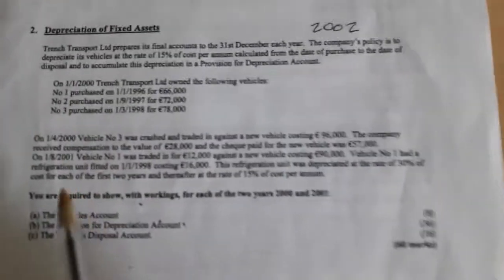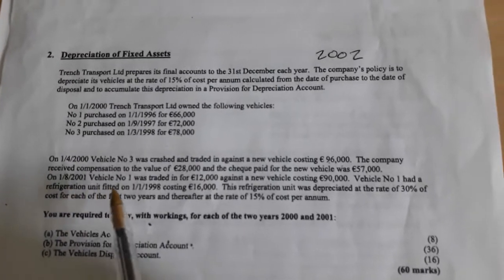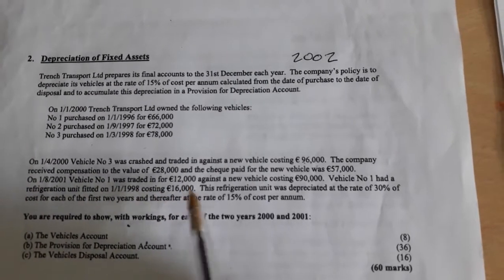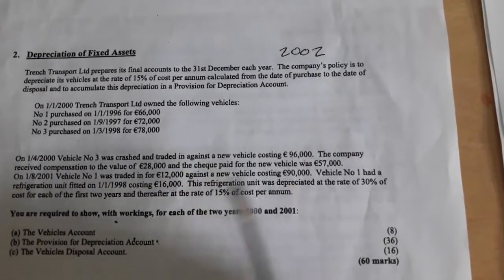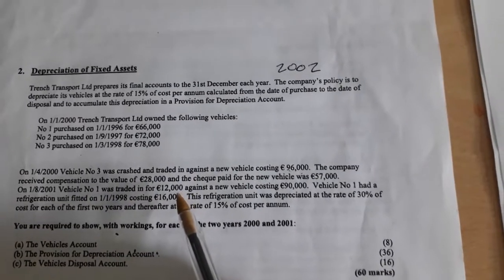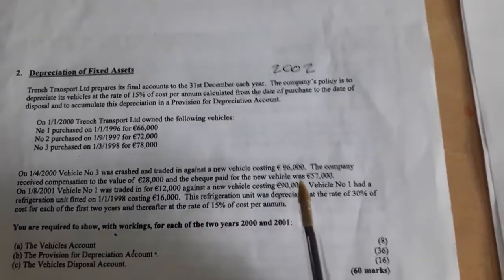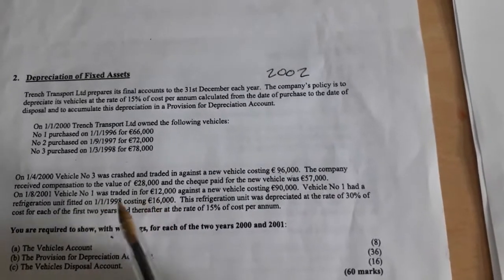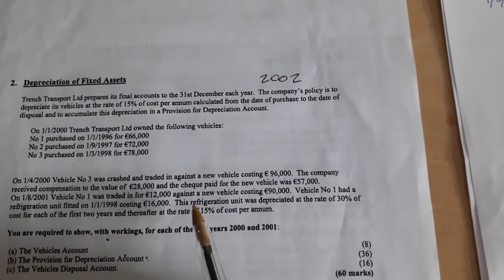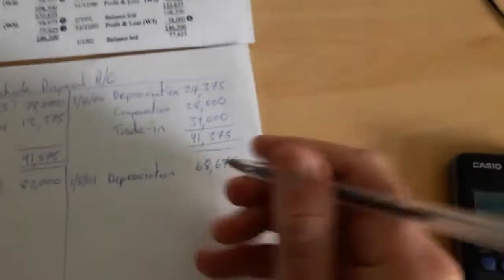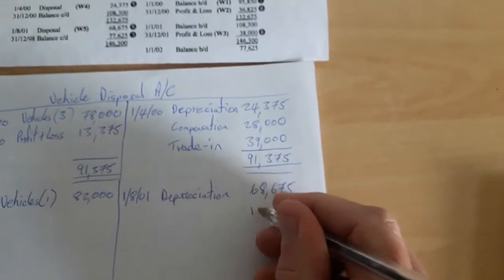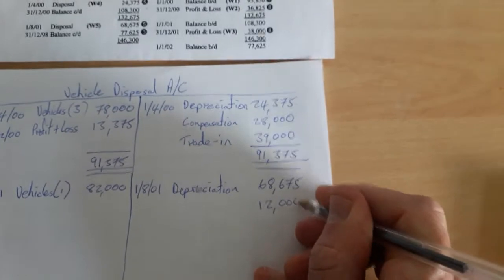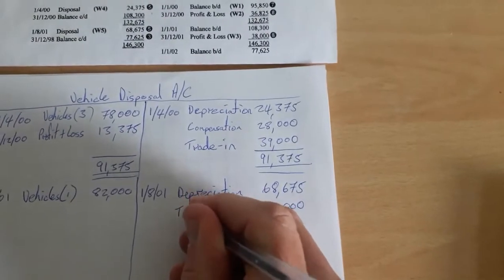Now we go to the question again, look at the 2001 information. Vehicle number 1 was traded in for 12,000 against a new vehicle. So it was just a straight, brought it to the garage, it wasn't crashed or anything. They said, look, if you buy this new vehicle for 90,000, we'll leave you off 12,000. We'll give you a trade-in of 12,000 if you give us your old vehicle. So we got 12,000 when trading in that old vehicle. So whatever we get for the disposal goes in here. Trade in.